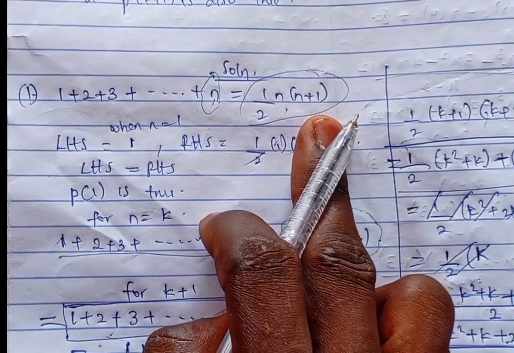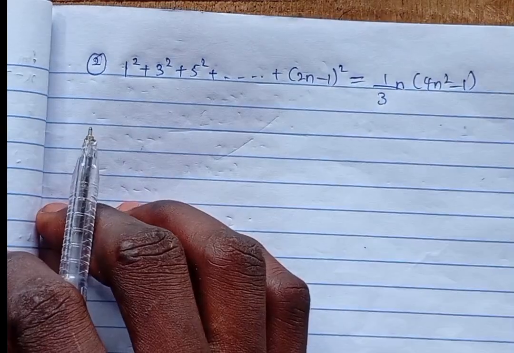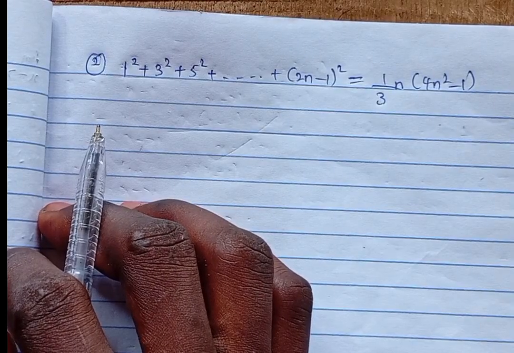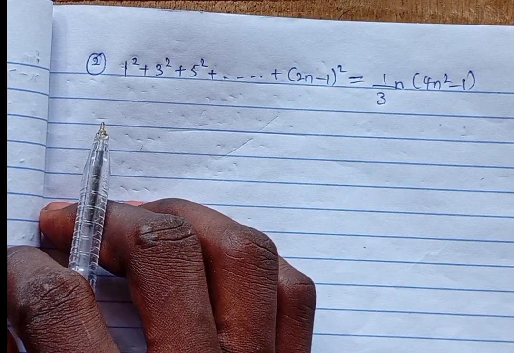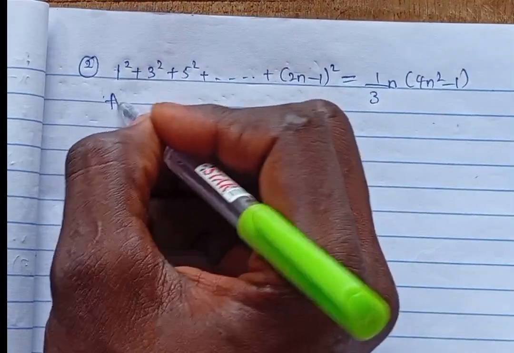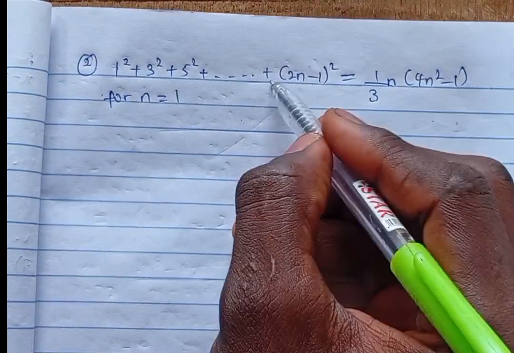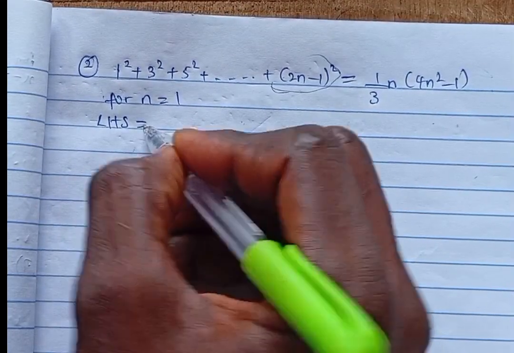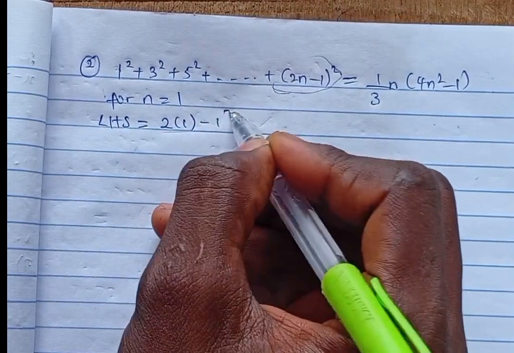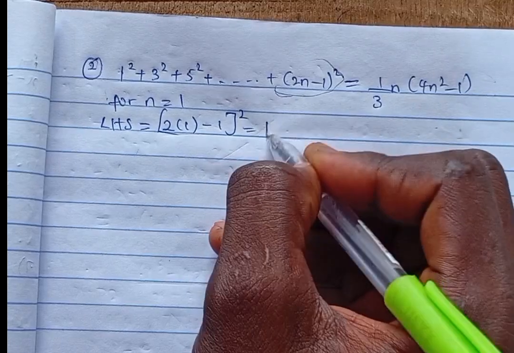Do you understand? Okay, let's look at this second one. You will also follow the same steps as we did in example 1. So you test for when n is equal to 1. This is your left hand side and this is your right hand side. Left hand side is 2 into 1 minus 1, all squared, and that will give you 1.